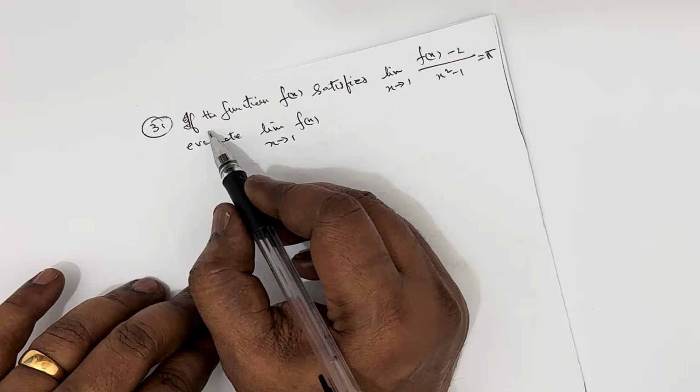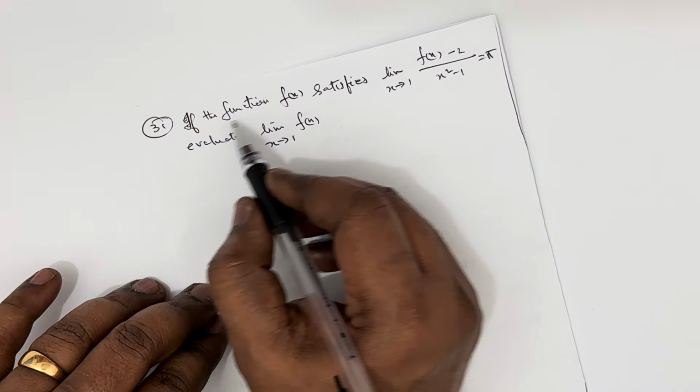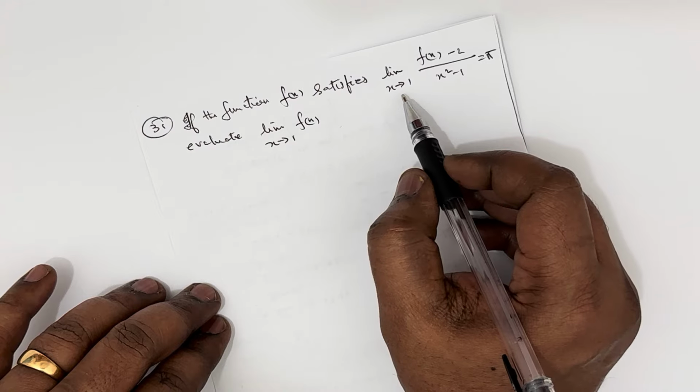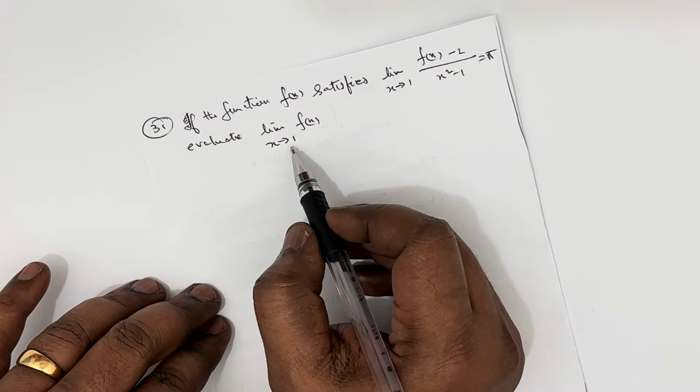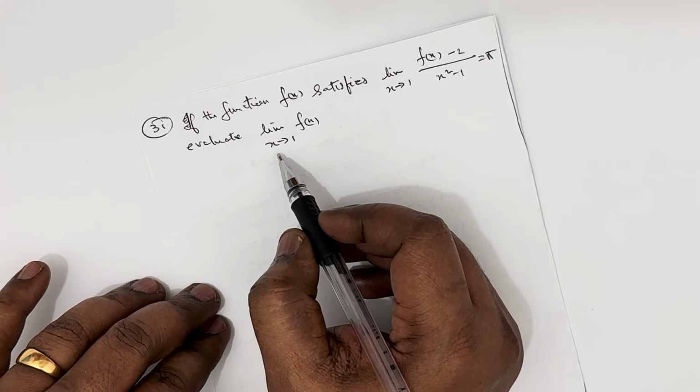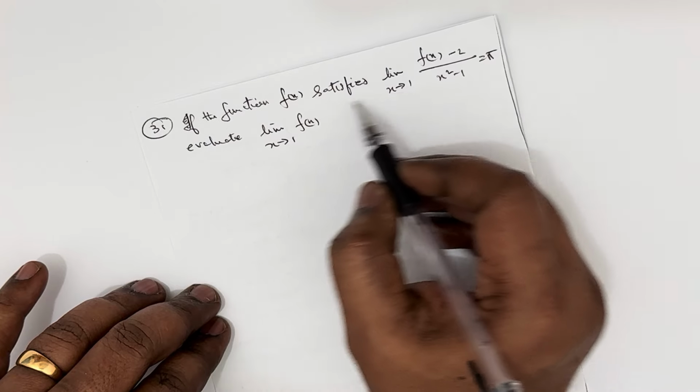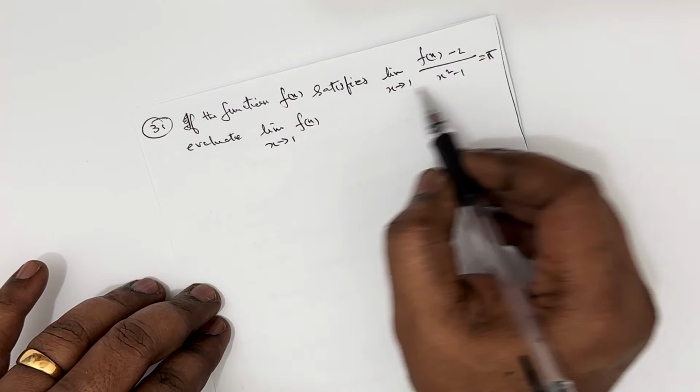Okay, let's do the 31st question. If the function f of x satisfies this, then evaluate the limit of f of x as x approaches 1. The function satisfies this, so we have to evaluate and find this limit of the function.